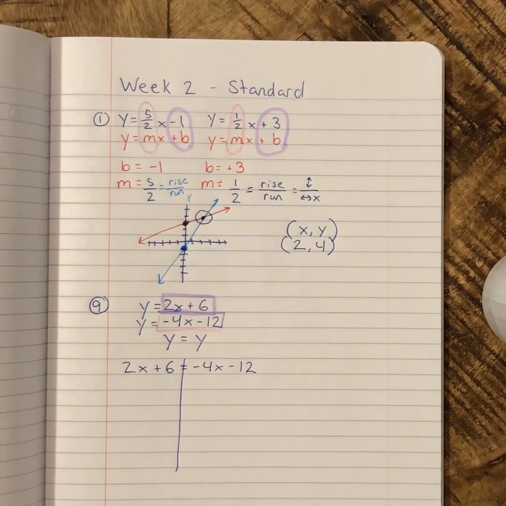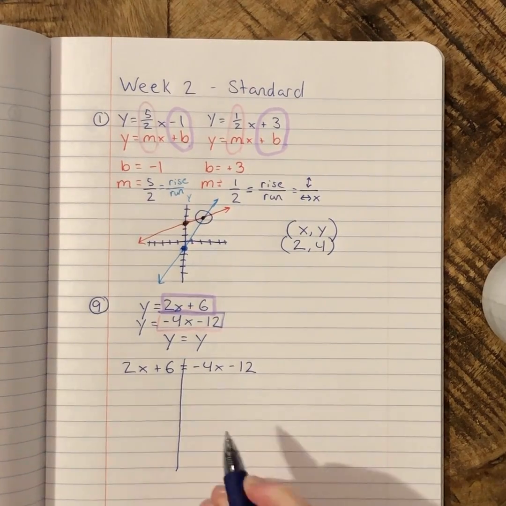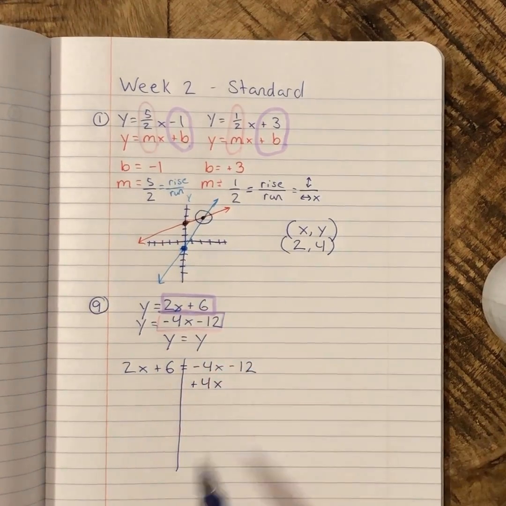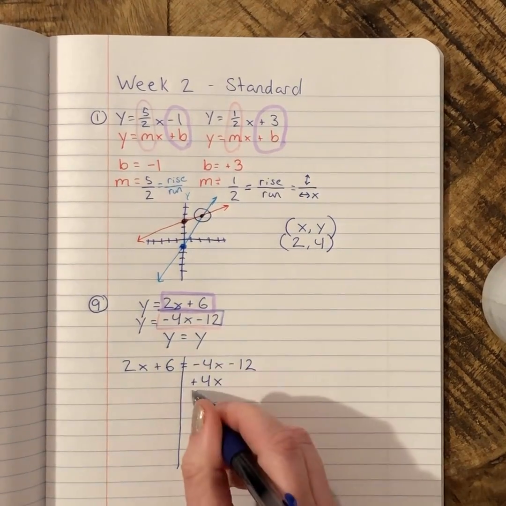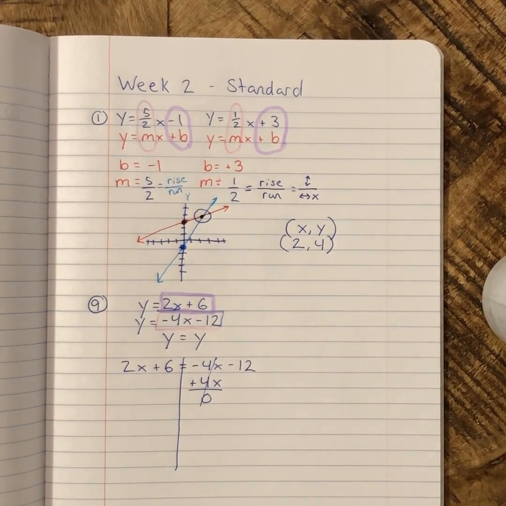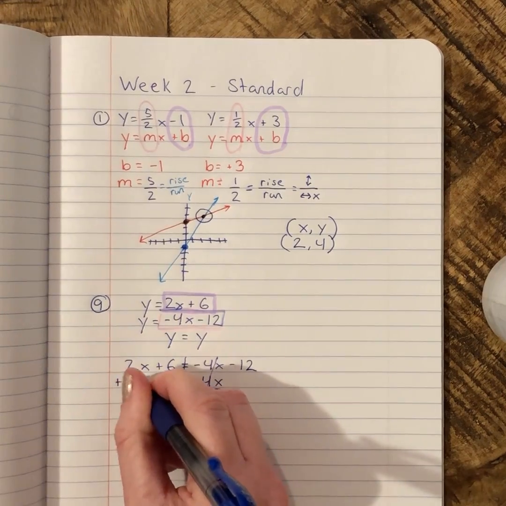My first step is to move all of the x terms to one side. I'm going to work first by moving this negative 4x. We cancel out a negative 4x by adding 4x to both sides. Negative 4x plus 4x is 0, so that's going to cancel out. But if I added 4x to this side of the equation, I also need to add 4x to this side of the equation. So I'm also going to write plus 4x.